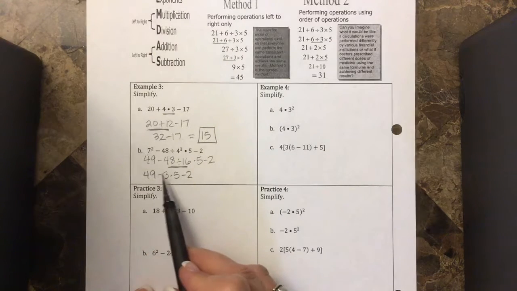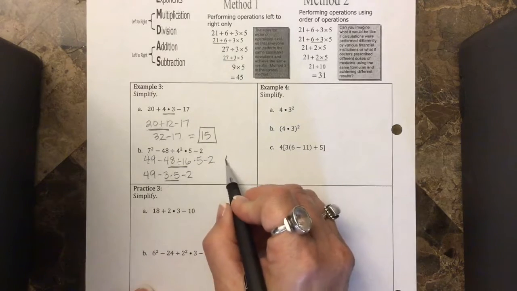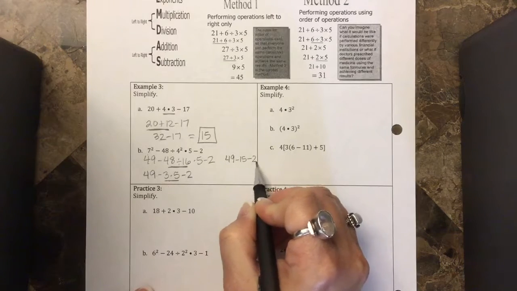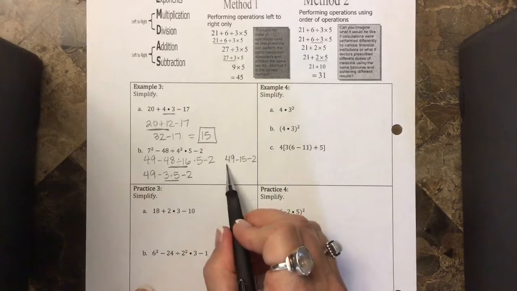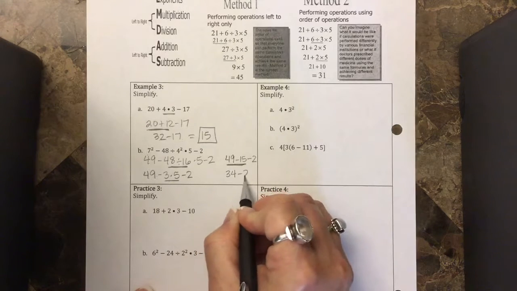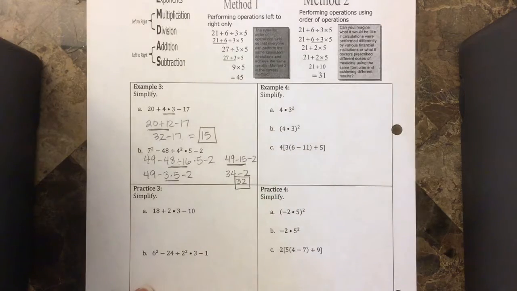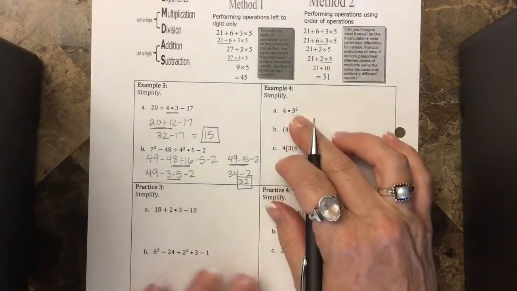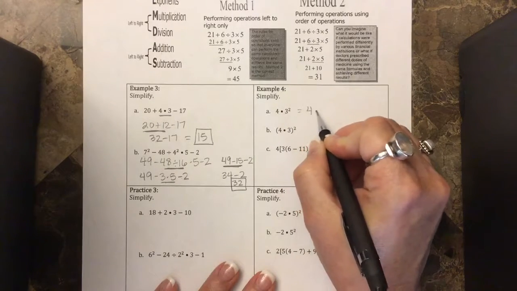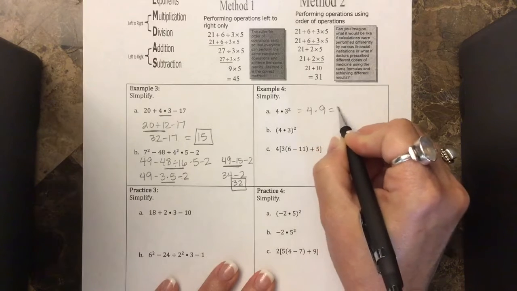Okay, now I have subtraction, multiplication, subtraction. Well, multiplication has to be done next. I have to go from left to right. 49 minus 15 is 34. And then my answer is 32. Okay, so let's do these. Ooh, exponents. 3 squared means 3 times 3, which is 9.